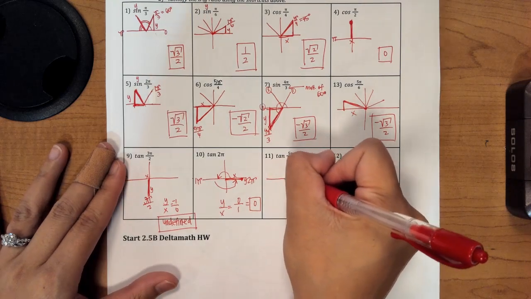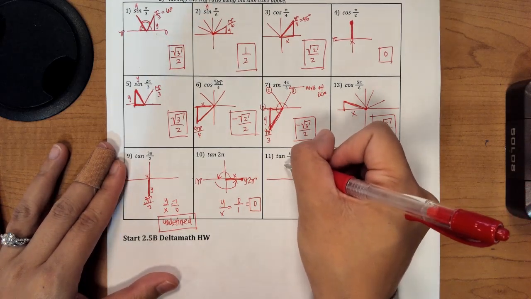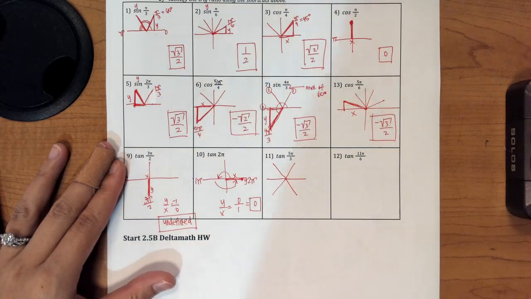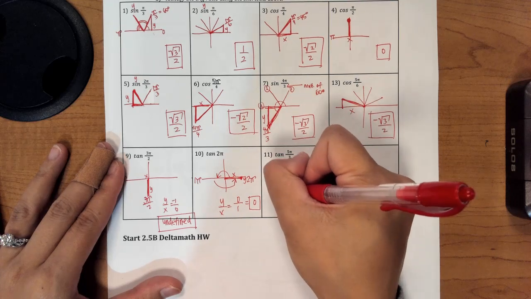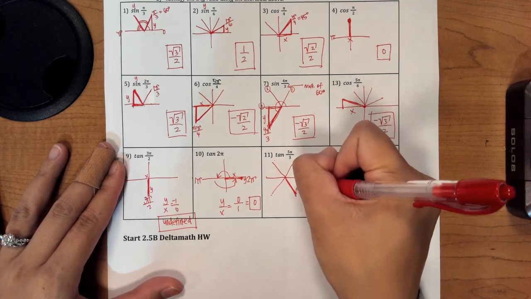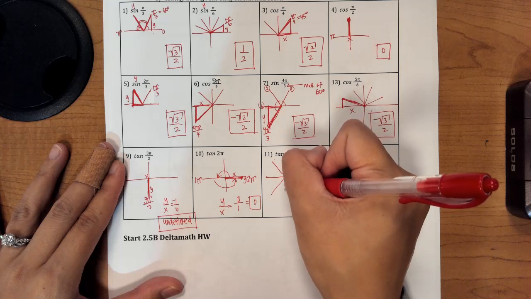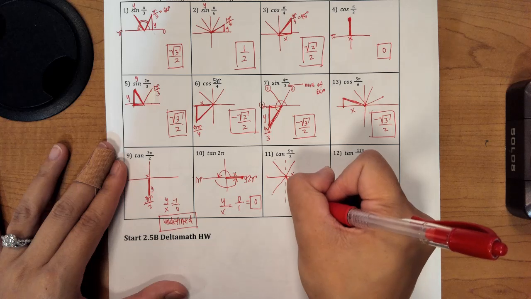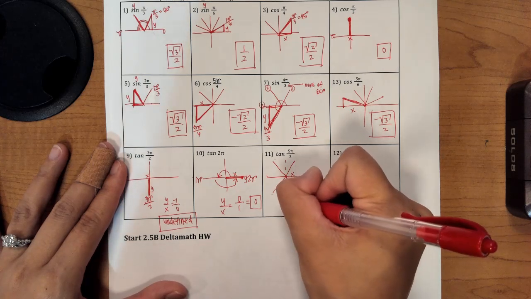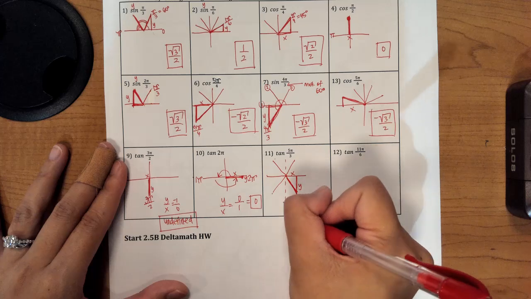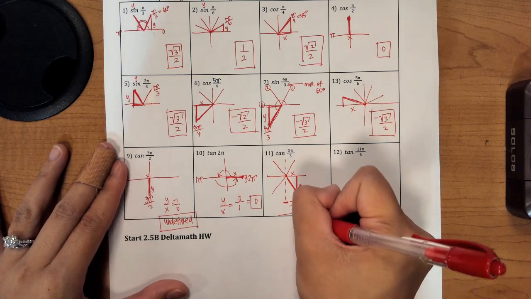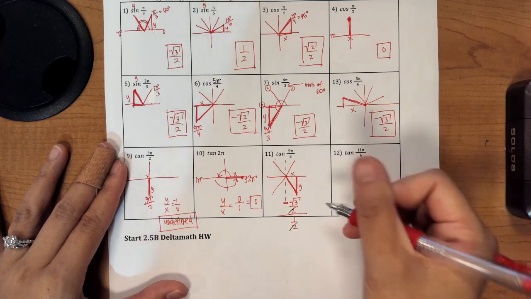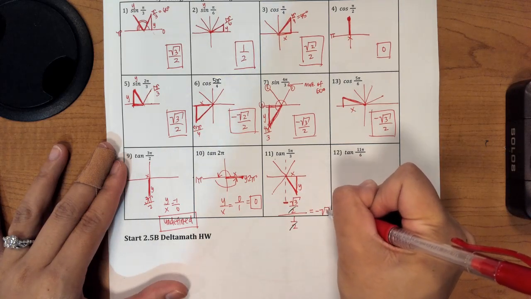5 pi over 3, since the numerator is bigger than the denominator, I know I'm going to be in the bottom quadrant. 3 pieces on top, 3 on the bottom. 1, 2, 3, 4, 5. I drew this in. You guys see how that helps? Tangent is y over x, so I need root 3. Oh, that's a negative. Negative root 3 over 2 over 1/2. Please remember that the denominators that are the same can cross out. So that equals negative root 3.